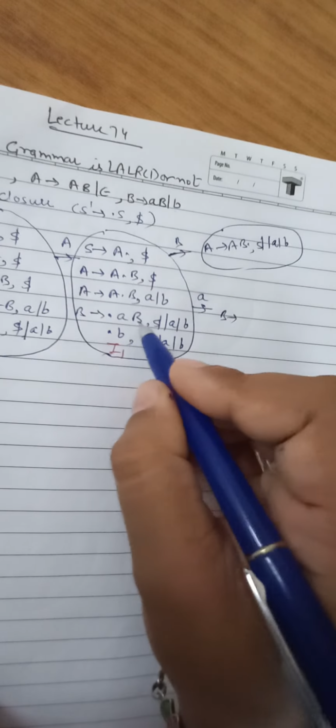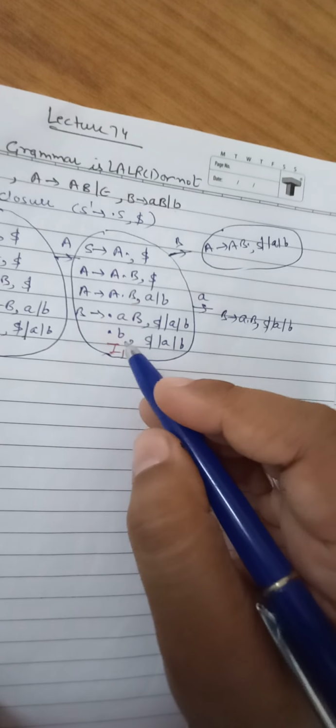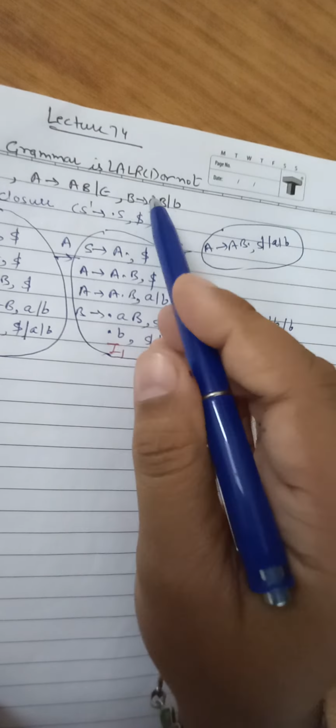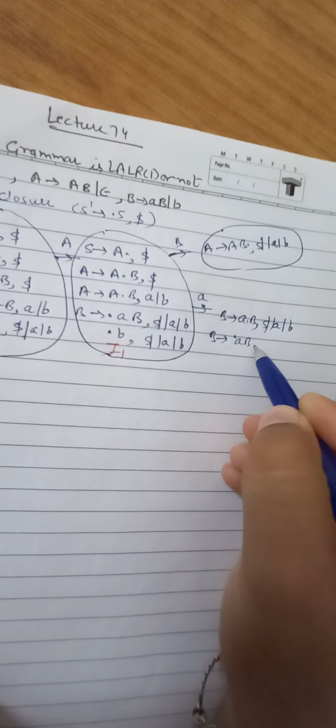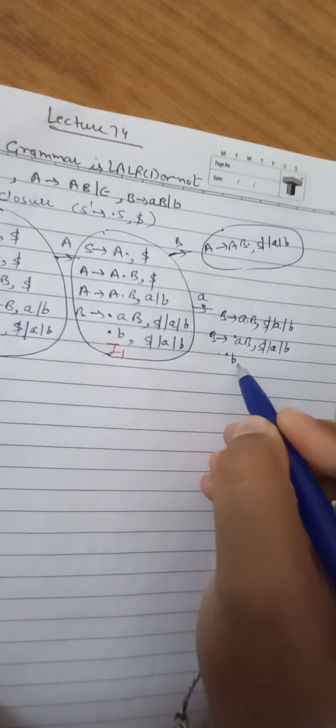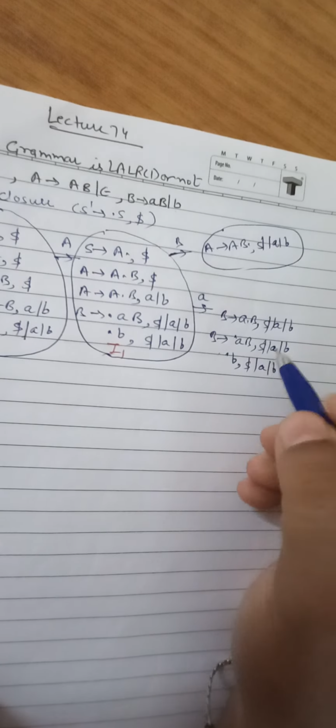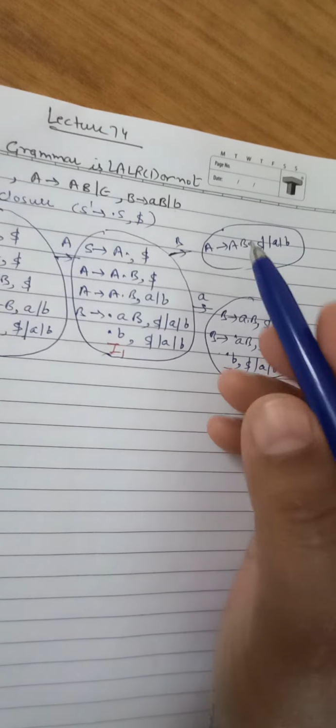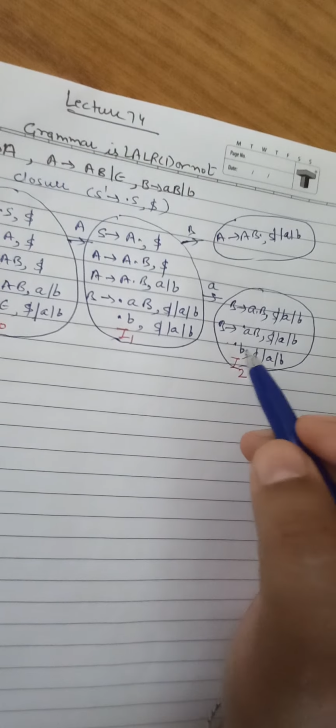So what it will be? B → A.B, $/a/b, and because B is here, what will come? .AB, $/a/b, and .b, $/a/b. So this will be I2. Here we are not naming the completed item, because this is completed, that's why we are not naming it. We are naming it because here something is left.